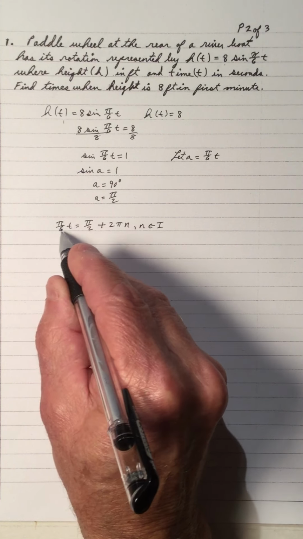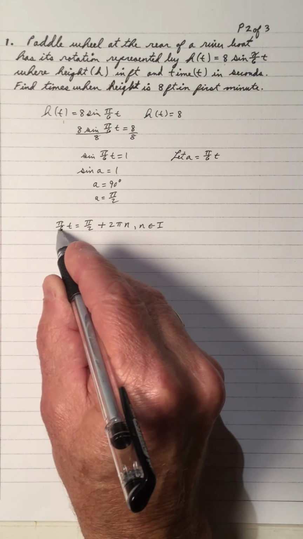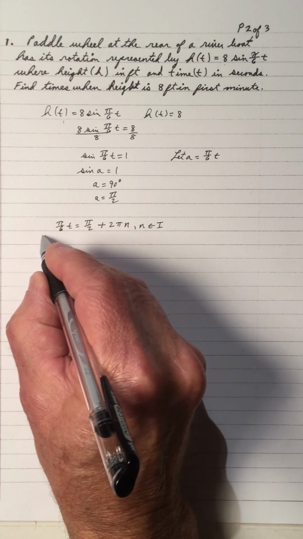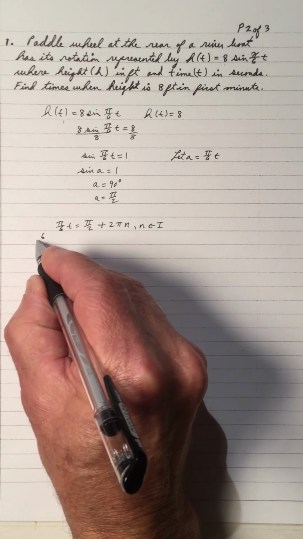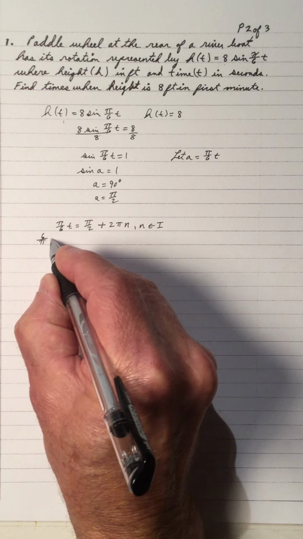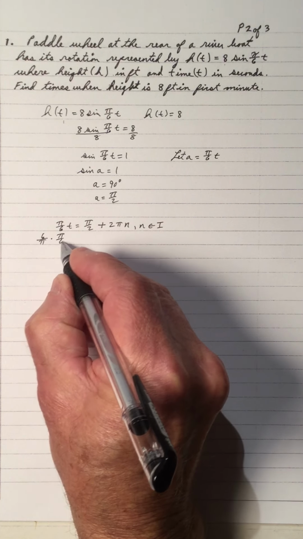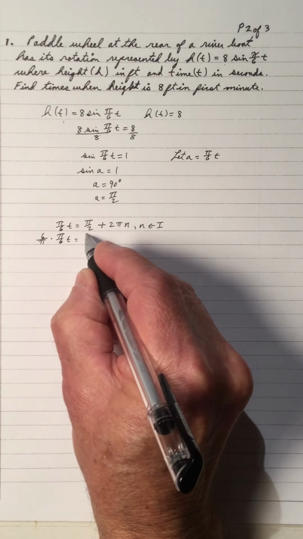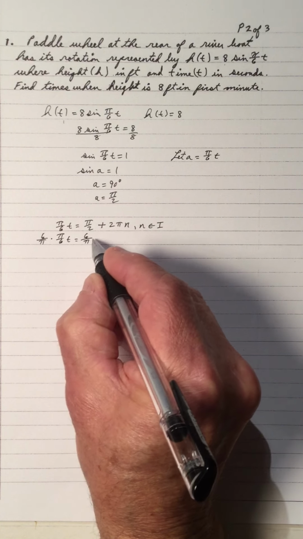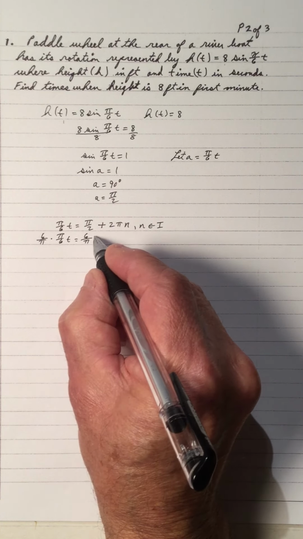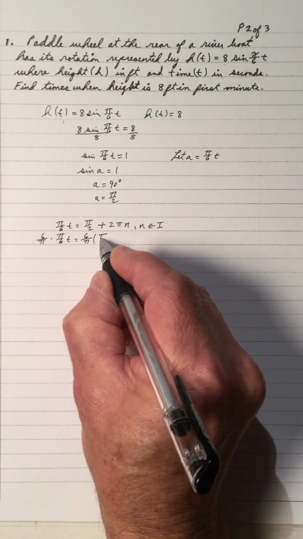Multiplying this expression by 6 over pi gives me 1t, and I multiply 6 over pi times each term on the right side.